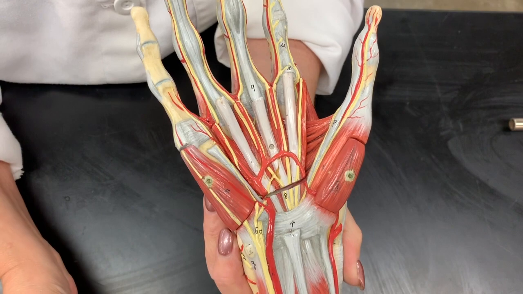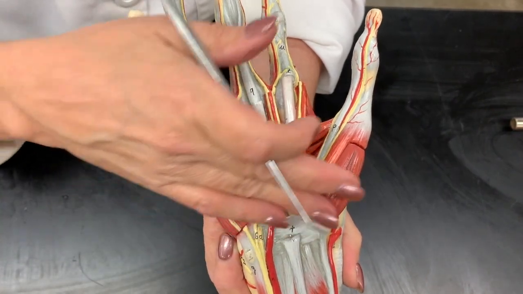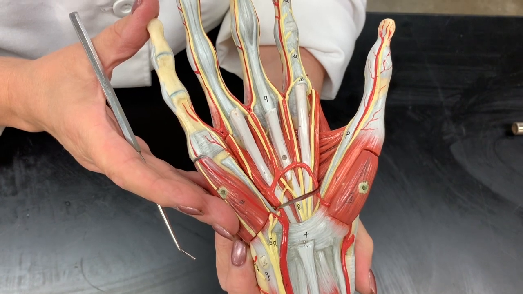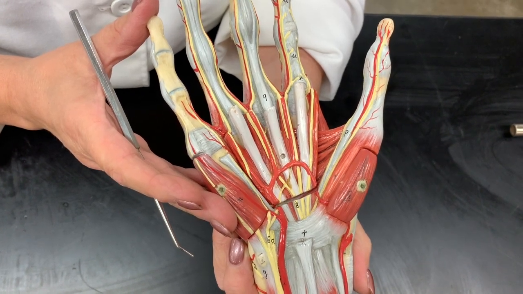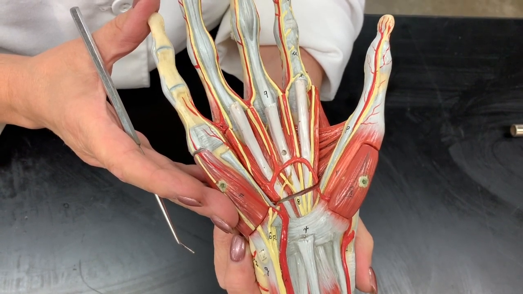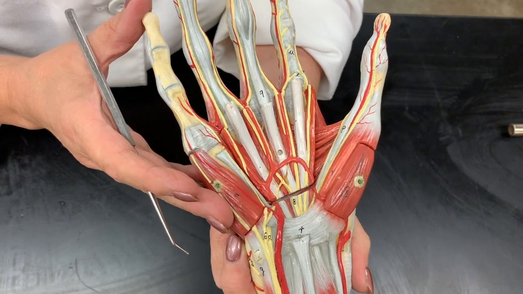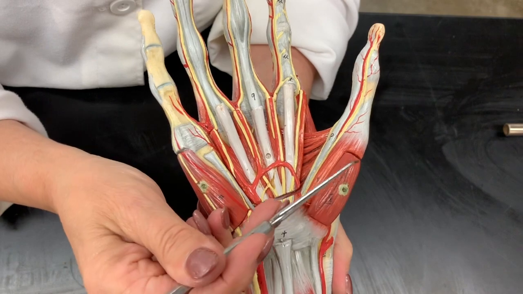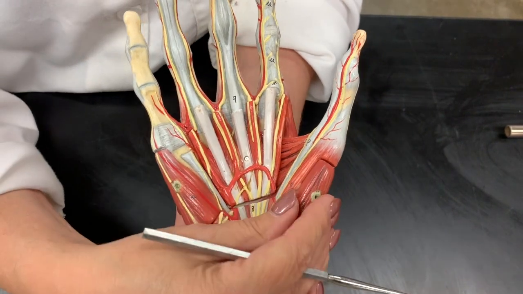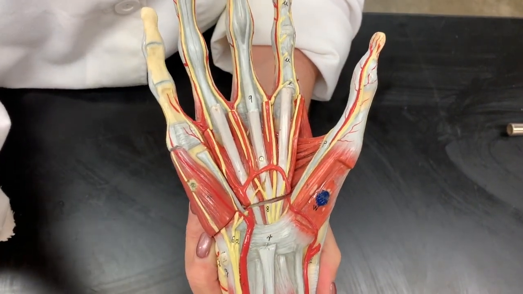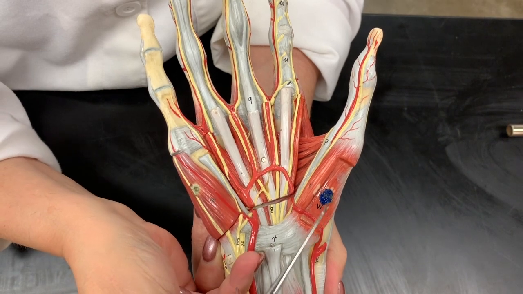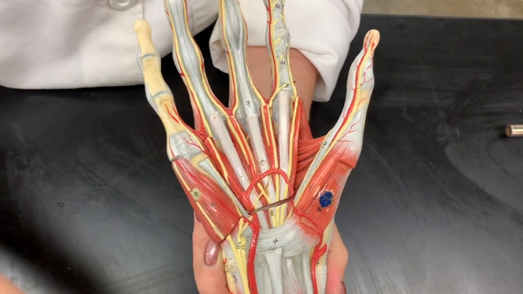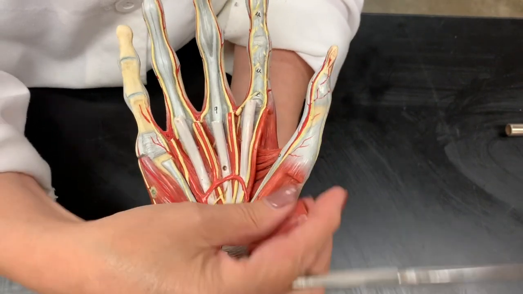A quick note on innervation of the hand. The hand is primarily innervated by the ulnar nerve with 3.5 exceptions. It sounds like a lot, but it's really easy to remember. The 3 exceptions are the thenar muscles, abductor pollicis brevis, flexor pollicis brevis, and opponens pollicis, which are all innervated by a branch of the median nerve.